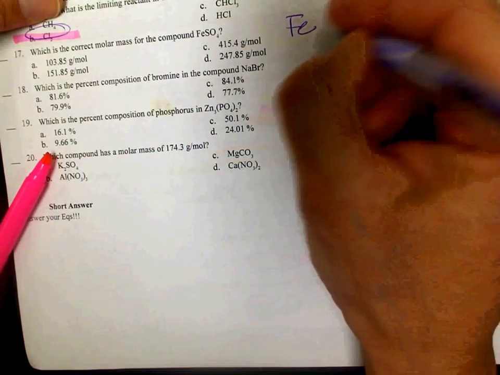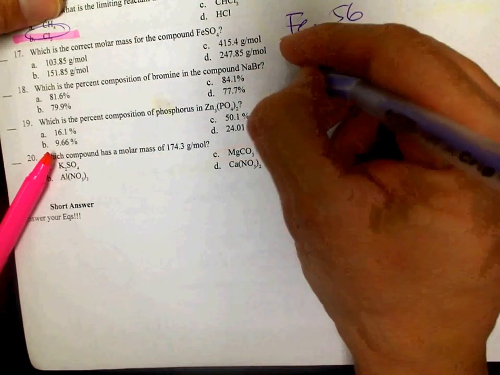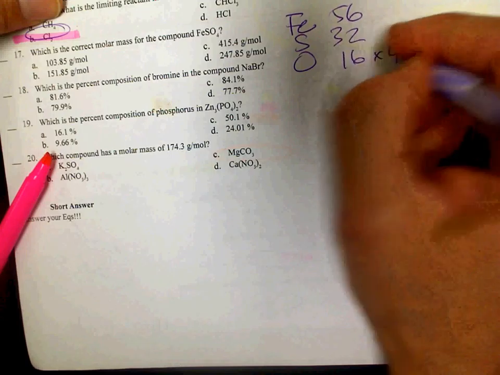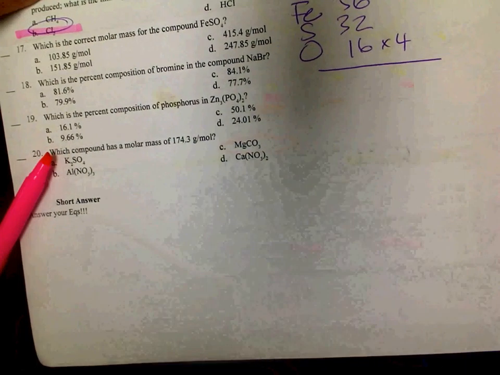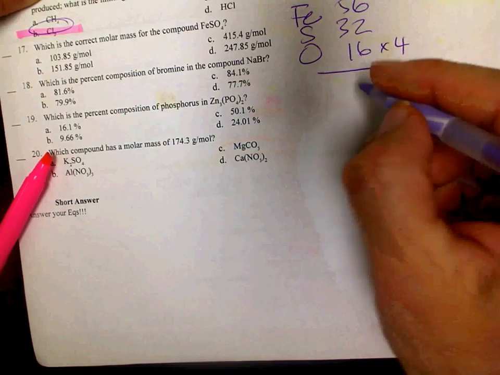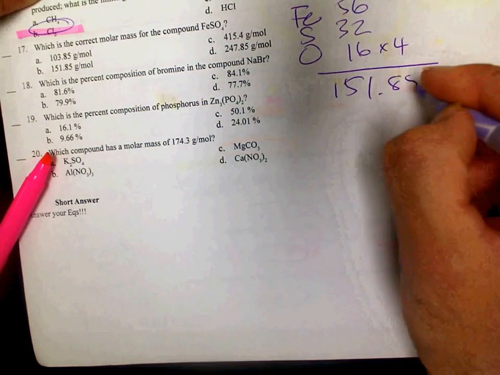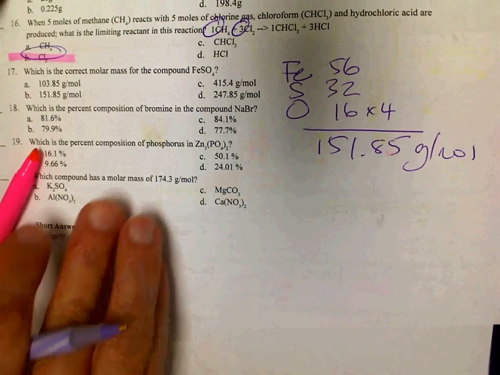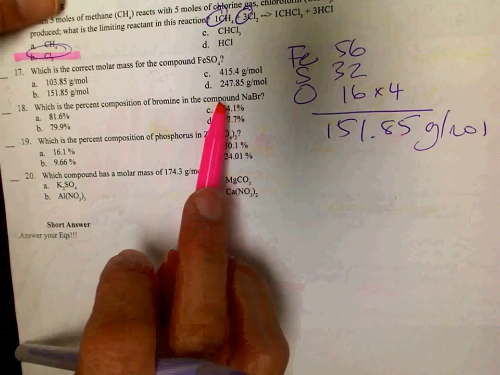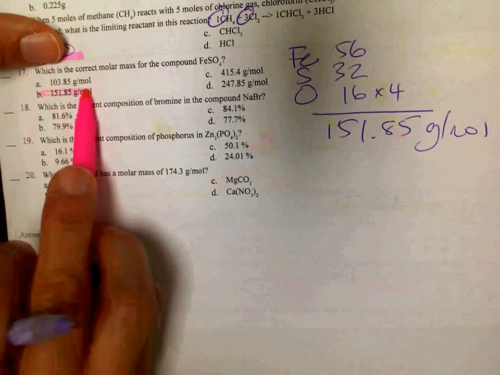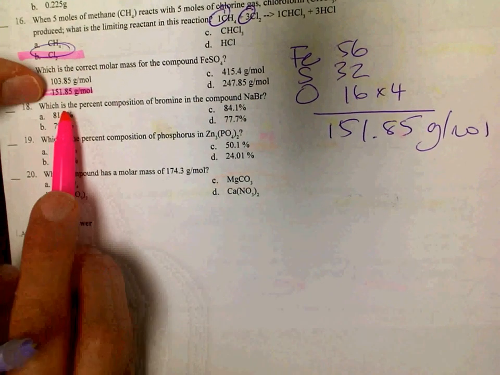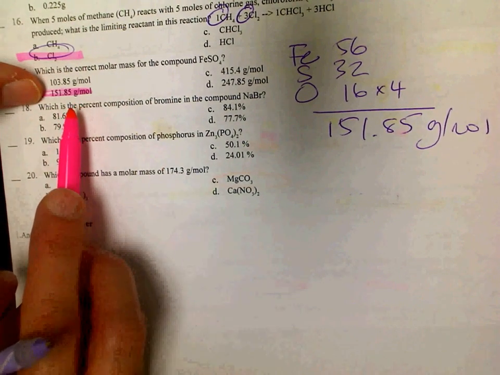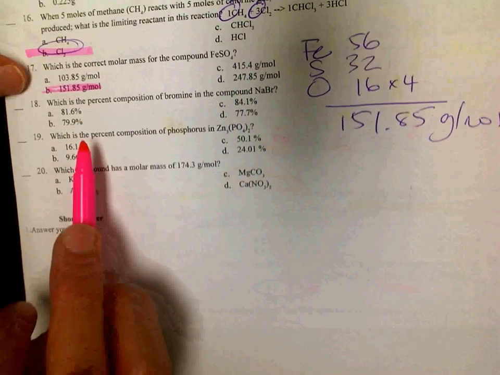What's the correct molar mass for this compound? You add together the molar masses. And you will get 151.85 grams per mole if you are rounding to the hundredths place. However, you don't have to do that. All these answers are spread apart enough that if you get 152, you know to choose B, right?